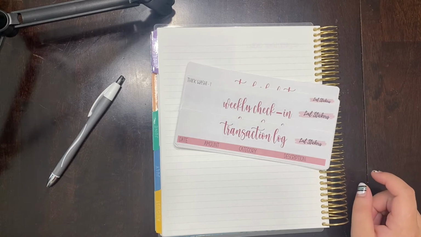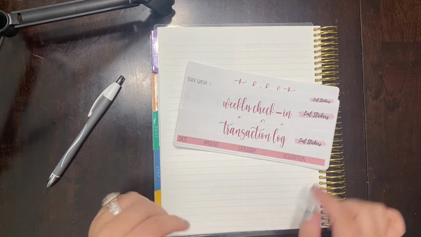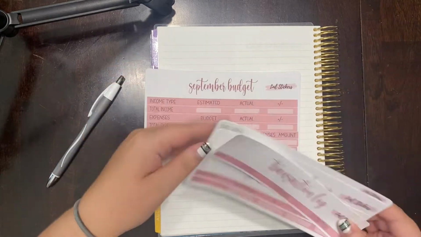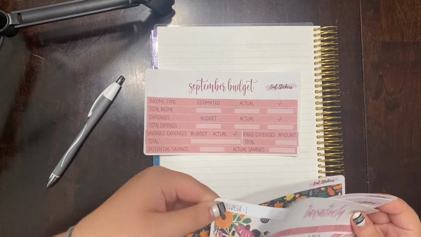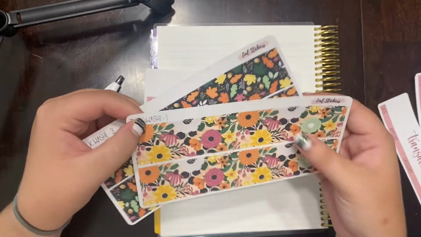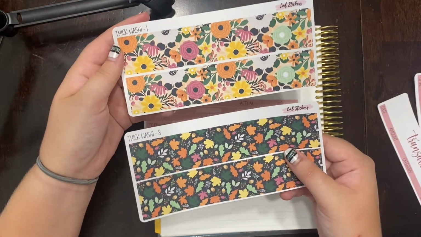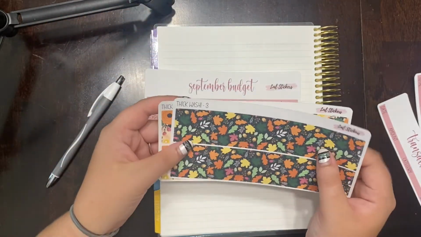So today I will be setting up our September budget. These are the two thick washies that I will be using.